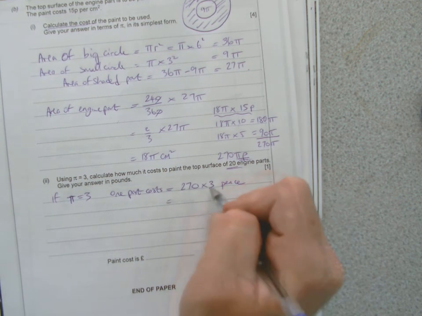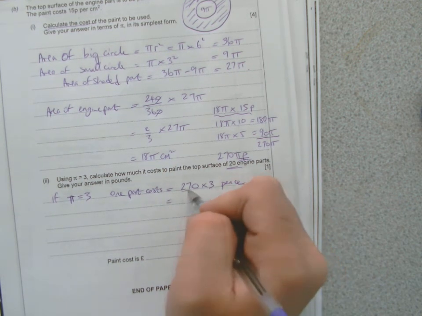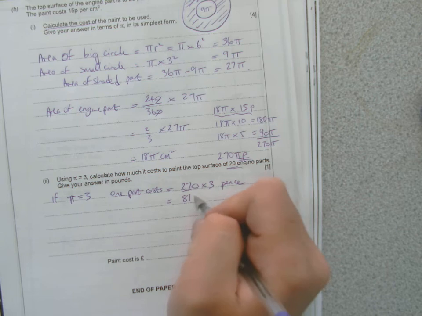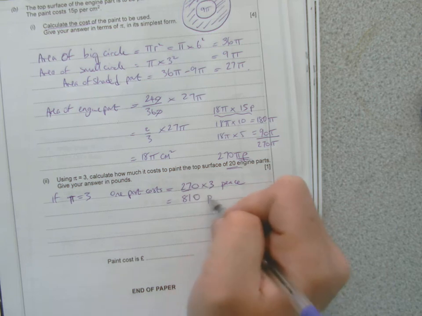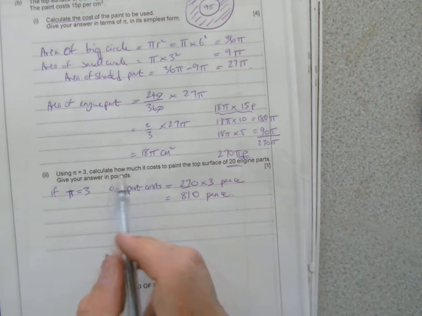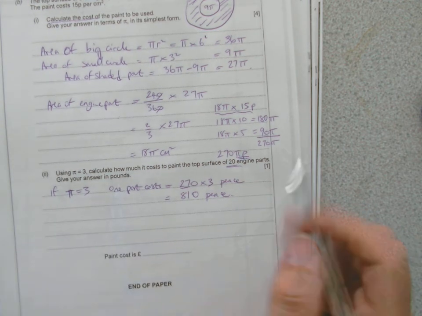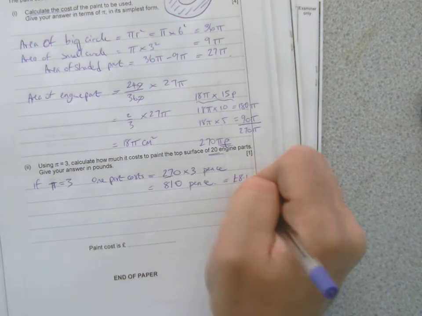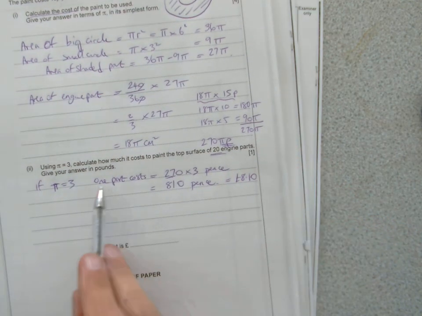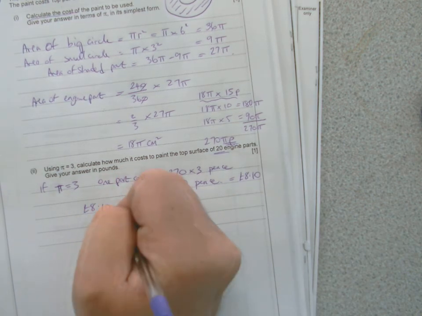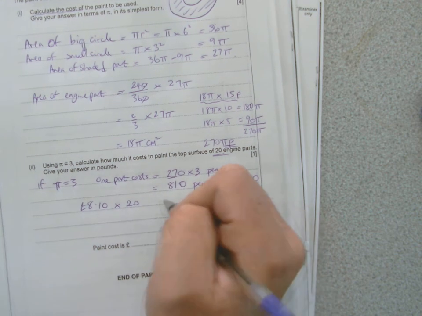So we work that out, 270 times 3. Well, 27 times 3, if we do 27 times 3, that is 81. And then, of course, 270 times 3, that would be 810 pence. Okay, so 810 pence. Now notice they want your answer in pounds. So maybe I'll change this now to £8 and 10 pence. Now that's for one part. So now we've got to times £8 and 10 by 20 to get 20 parts.